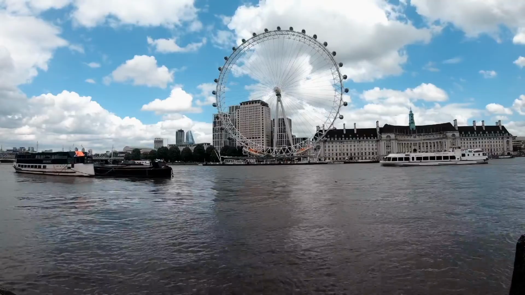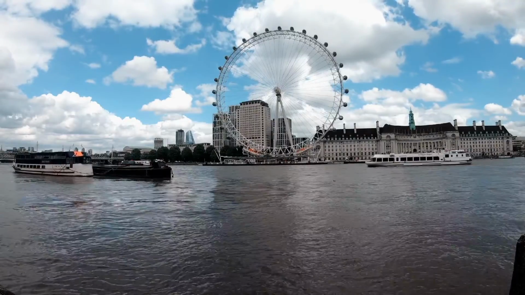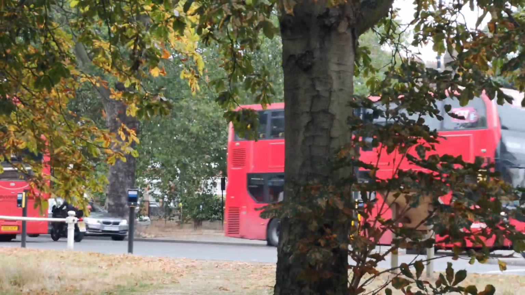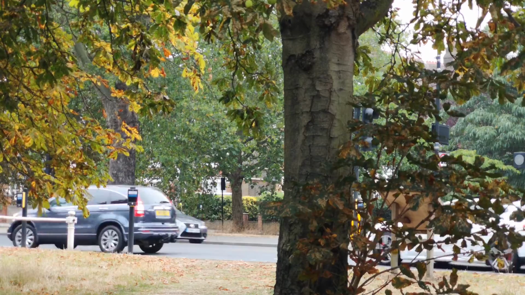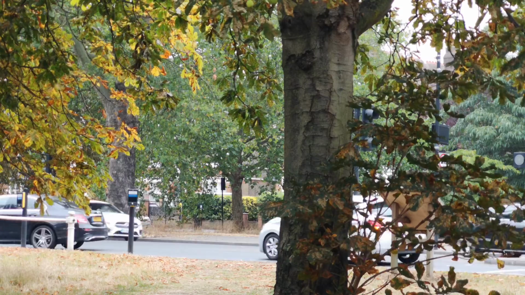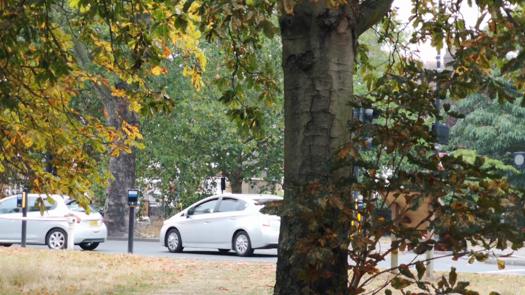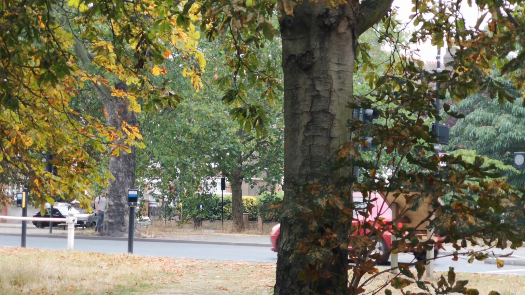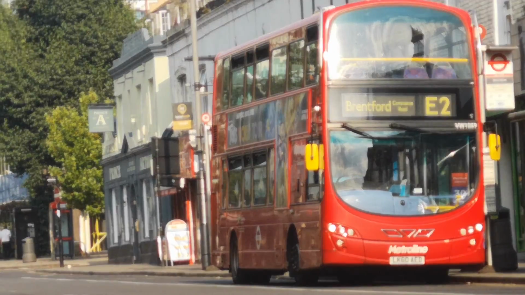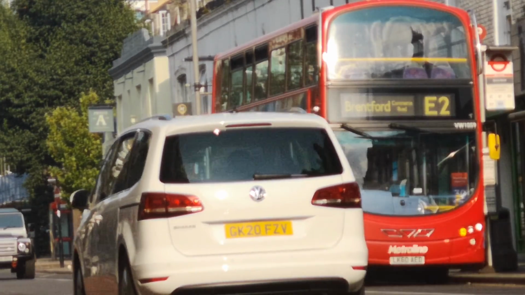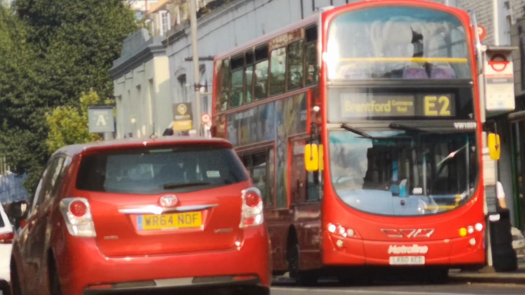Topography. Greater London encompasses a total area of 1,583 square kilometres, 611 square miles. An area which had a population of 7,172,036 in 2001 and a population density of 4,542 inhabitants per square kilometre, 11,760 per square mile.